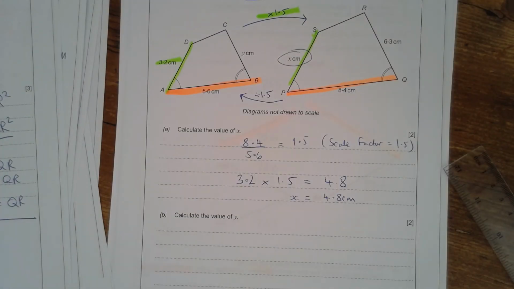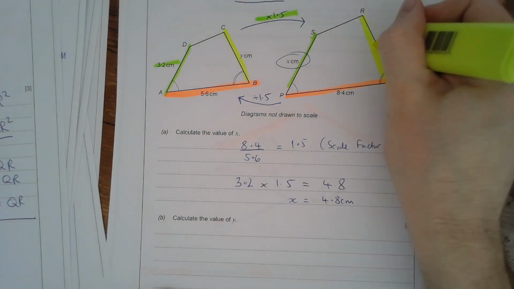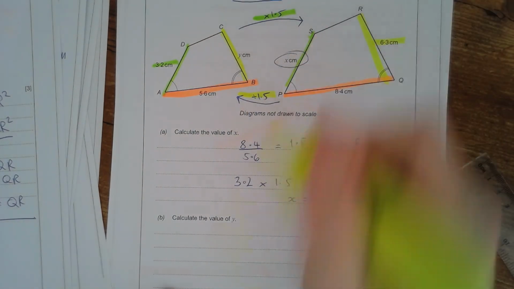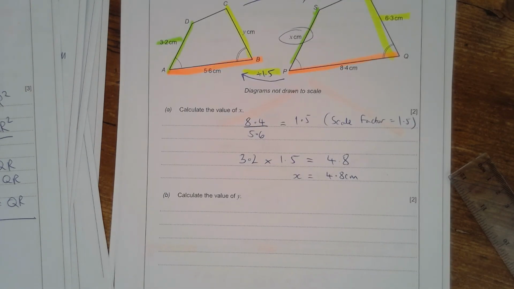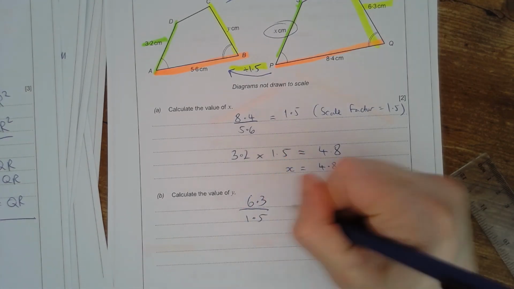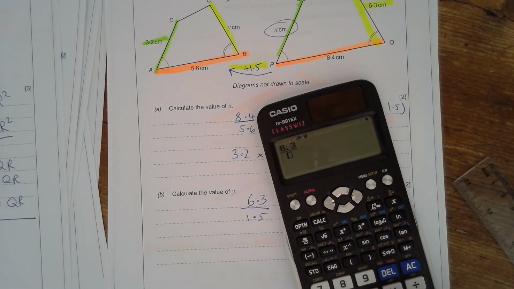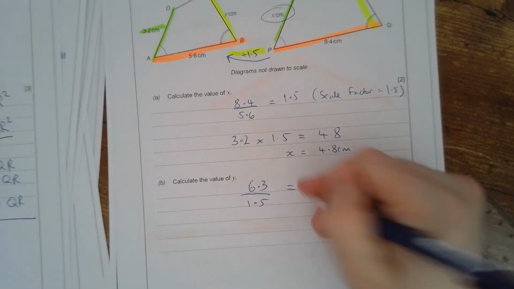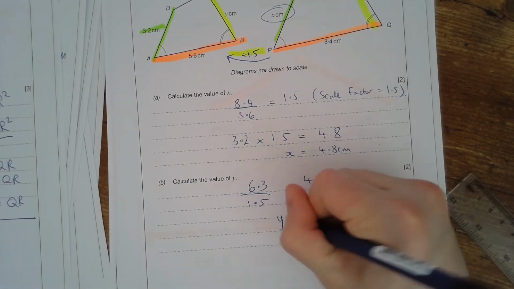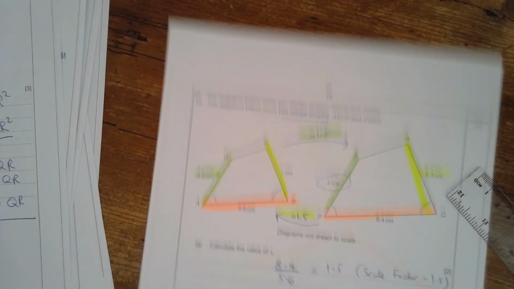Okay, to go and work out y, we've already done all the hard work. Where's y? There. What's its corresponding side? This one here. I'm on the big one, I've got to get to the smaller one, so I'm dividing by 1.5. Okay, so I need to do 6.3 divided by 1.5. That goes into my calculator, and I get the answer 4.2. So y equals 4.2 centimetres. Okay.